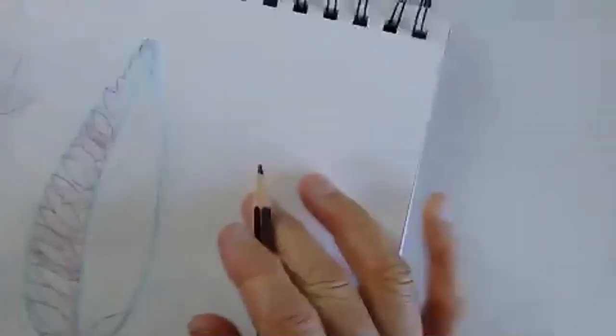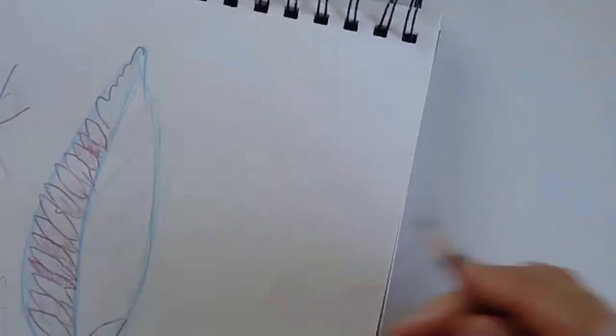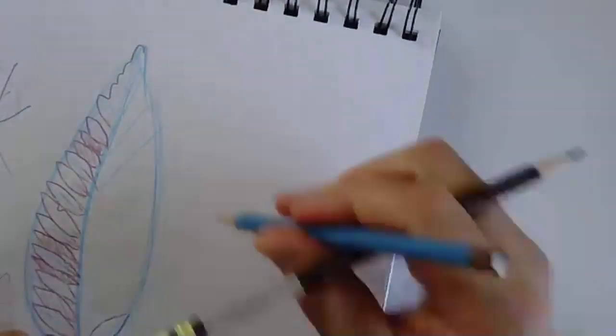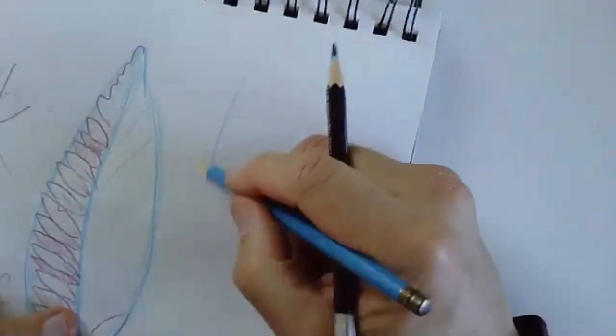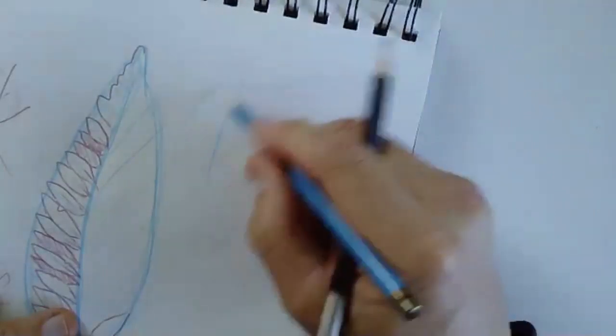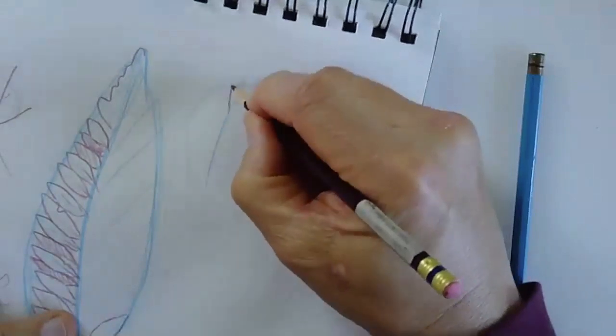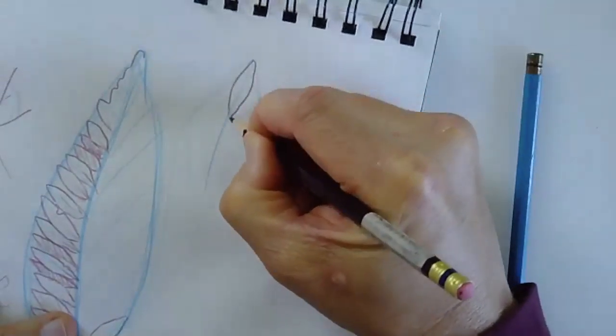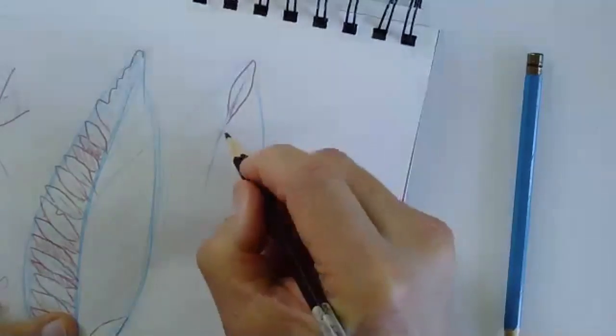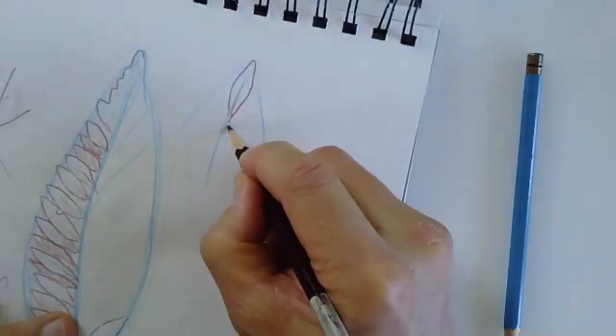Out at the tips, you'll find different things. This is sort of fern style. You can also find tips like this, where here's a tip coming out, and there will be another little leaflet out there.